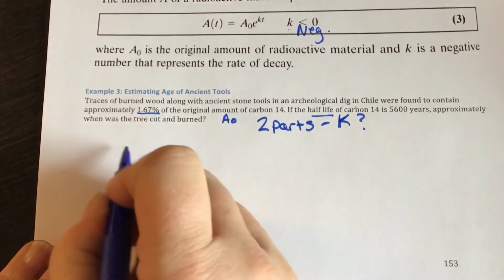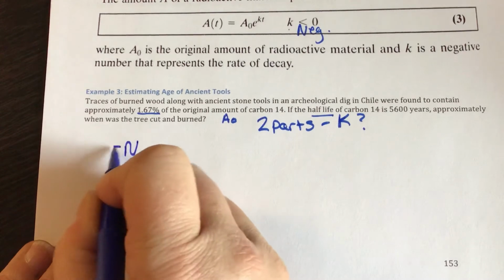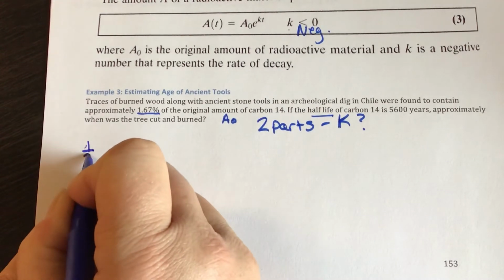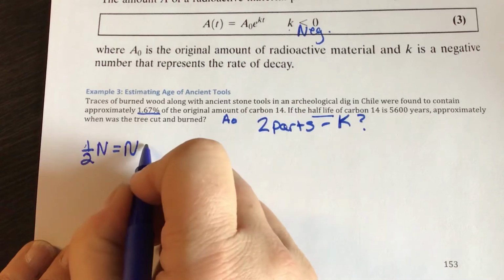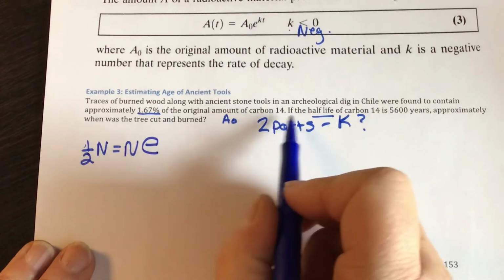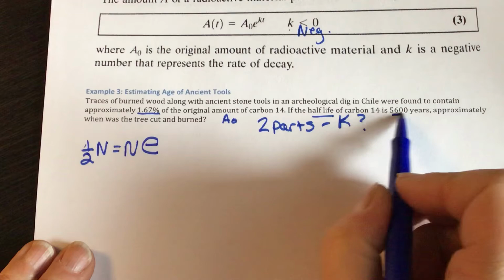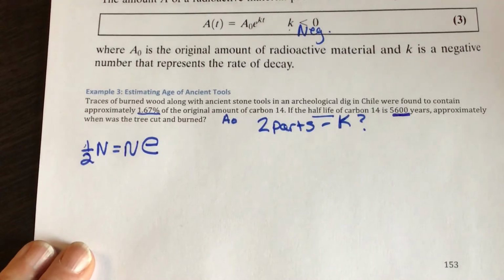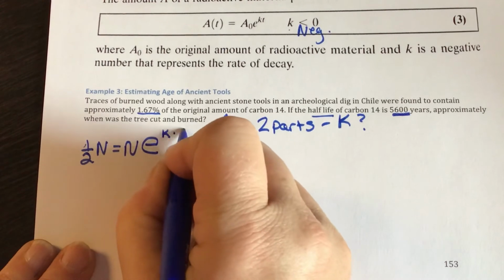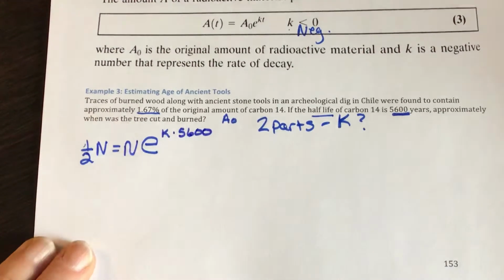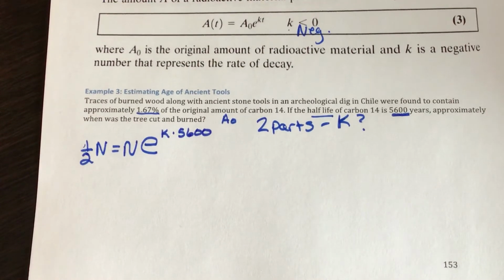So if I start with N, I want to find out how long it takes to get half of N. It tells us that's 5,600 years. So if I use that, I will be able to find the rate of decay.